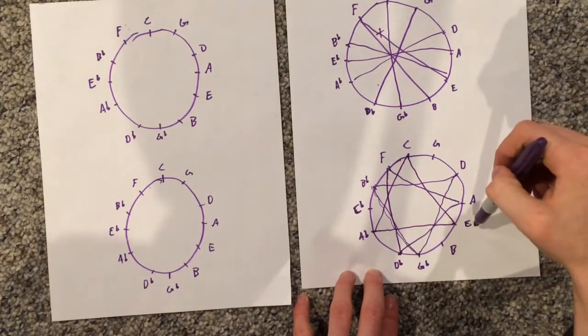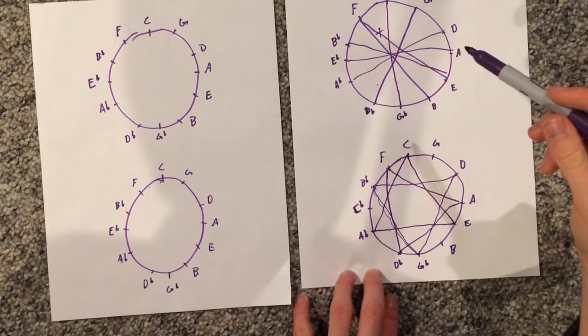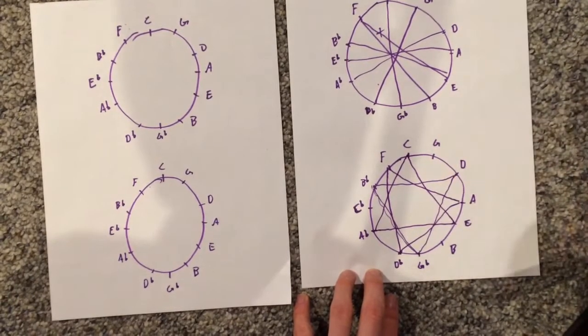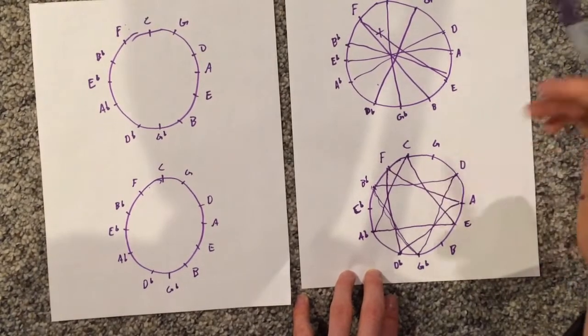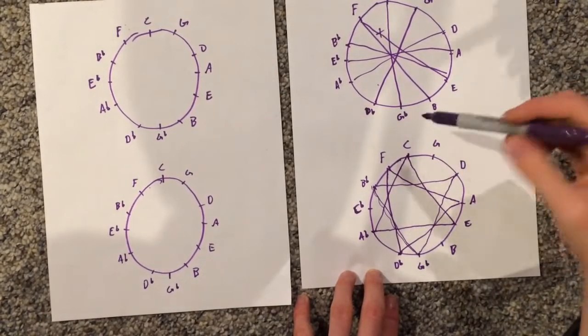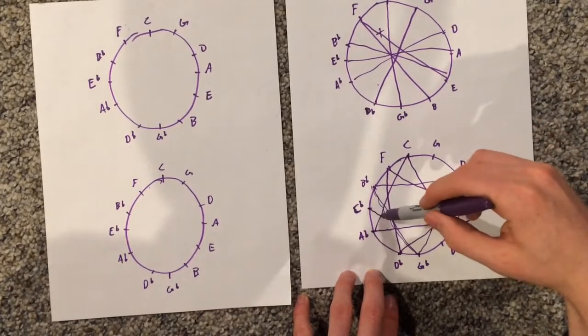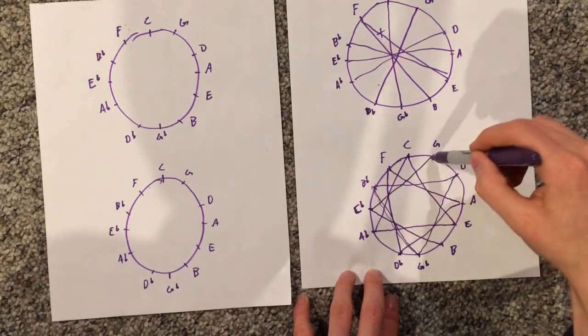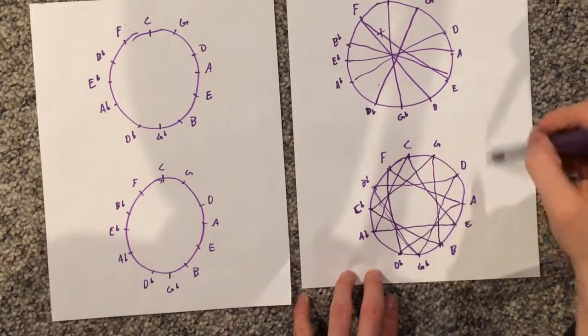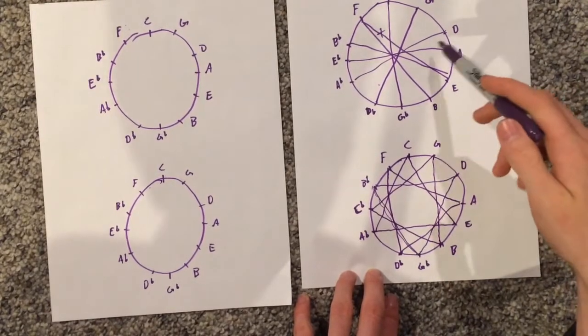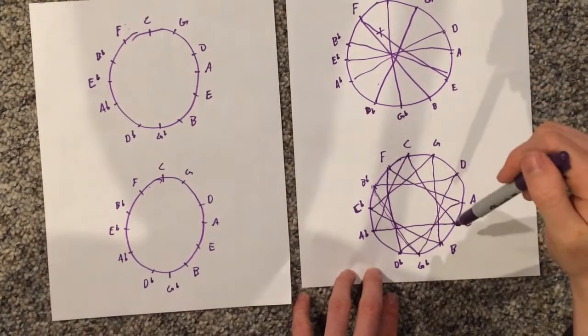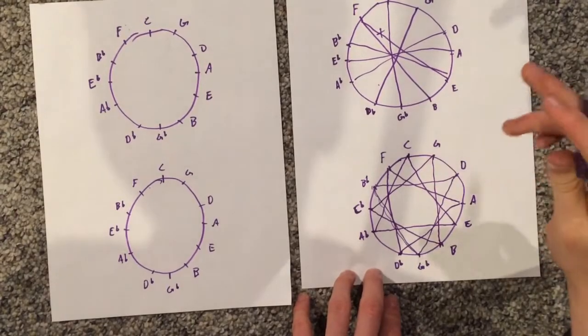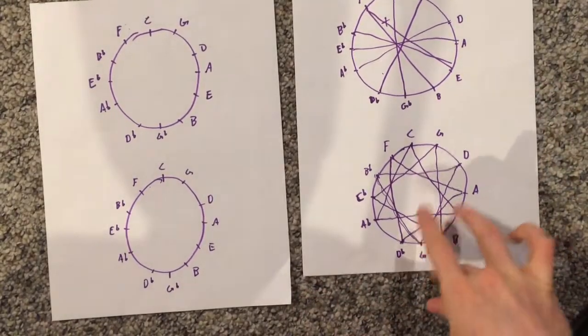Now we have a C, E, A flat, or G sharp technically. So there's 3 augmented triads. And then you have one more. So that's 4 augmented triads in total. 6 tritones, 12 notes.